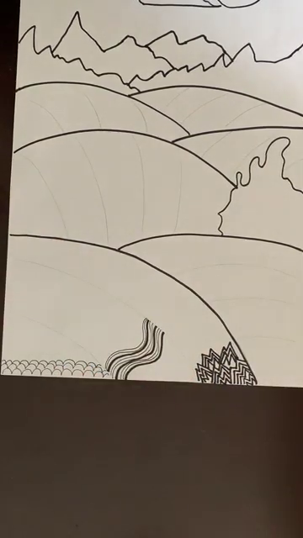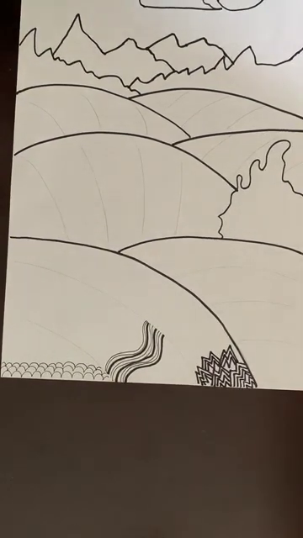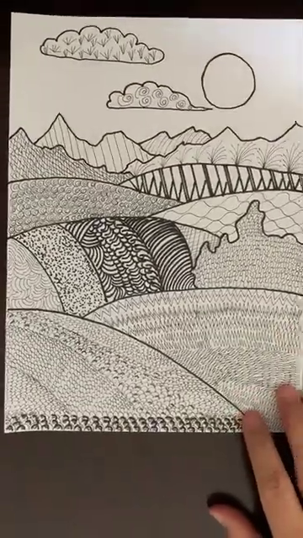Okay, so you get the point, right? For each section, you add a different type of visual texture. And that should give you a very dynamic design. You should end up with something like this.